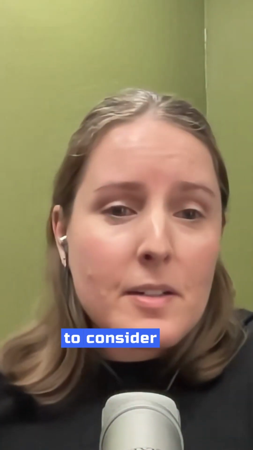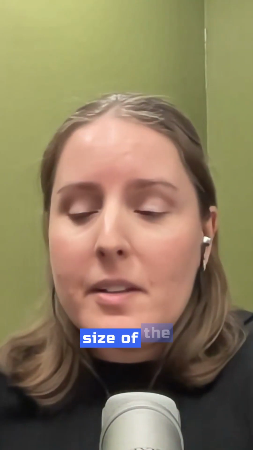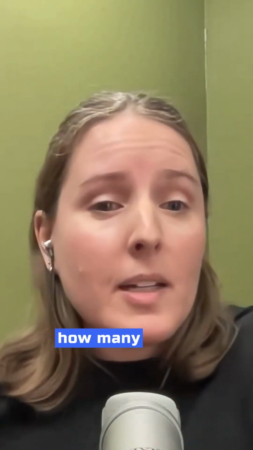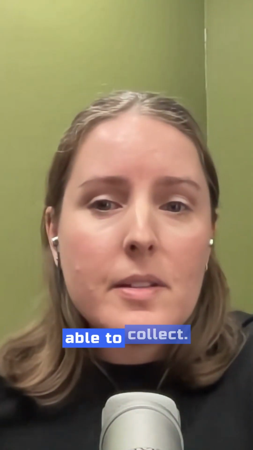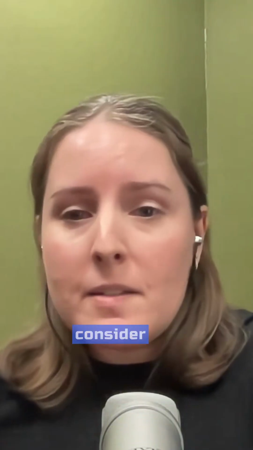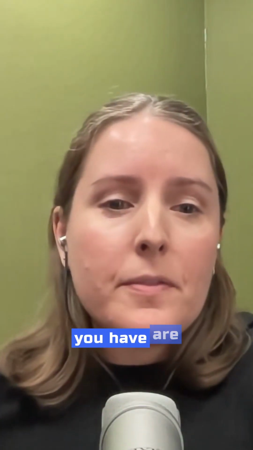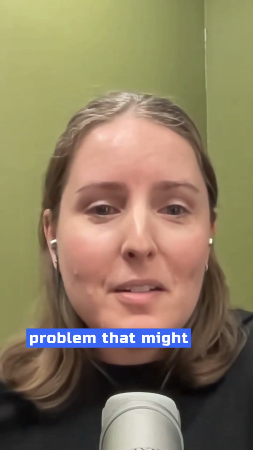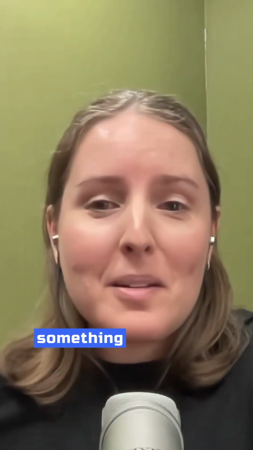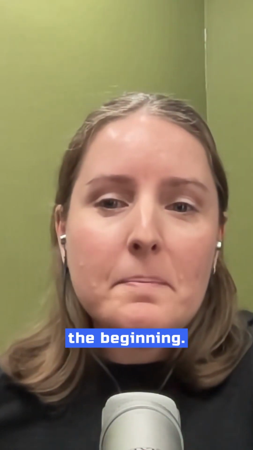So you need to consider the size of the image data set, how many labels you might be able to collect. You need to consider the quality of these images, if they're completely noisy, filled with artifacts, if the labels you have are all over the place, done by different annotators and don't make any sense. You've got a quality problem that might pop up later, so that's something to catch in the beginning.